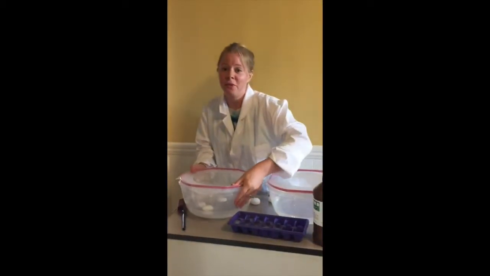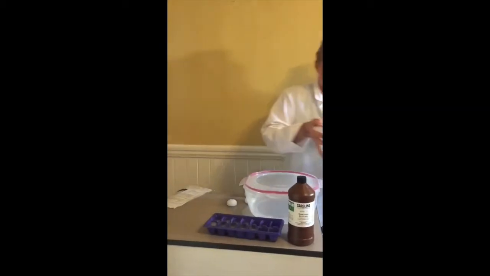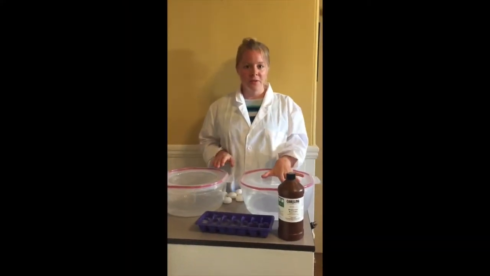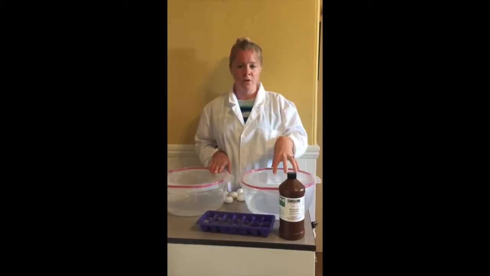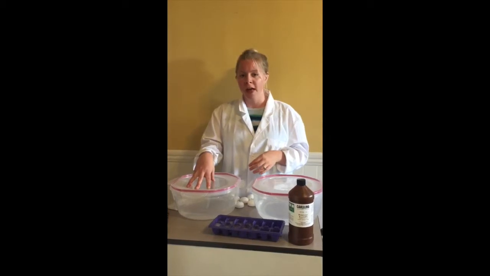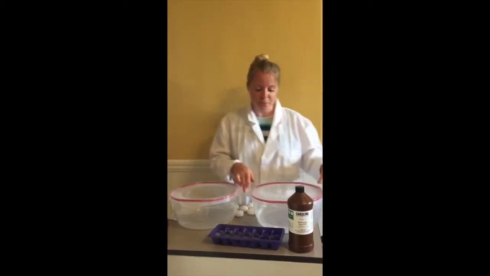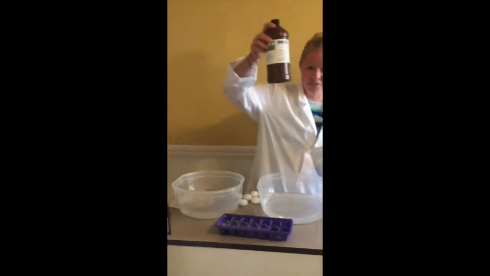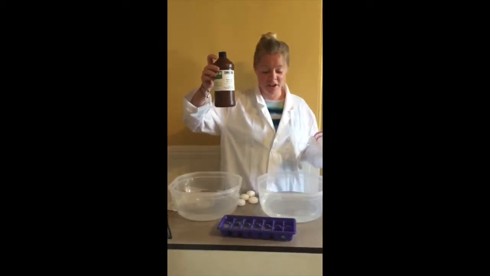All right, let's get this control out of the way. Bring it over to the cold water. Now for the real fun, this is going to be our experimental setup where the water is warmer, and this is going to be our experimental setup where the water is colder. We're going to add 4 ice cubes to this water. But first, we're going to add our BTB. This right here is going to be our pH indicator.